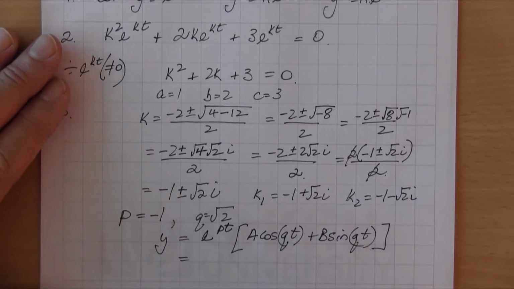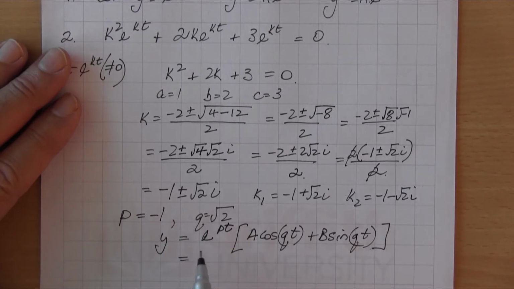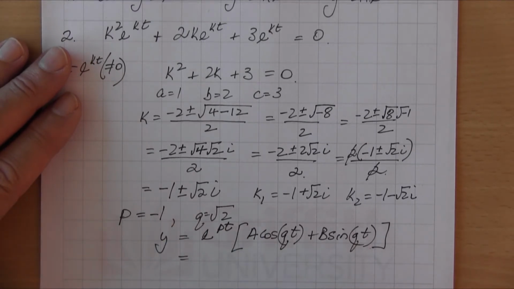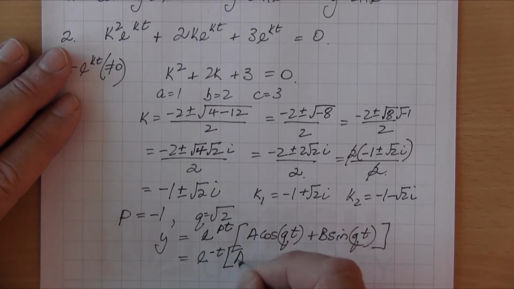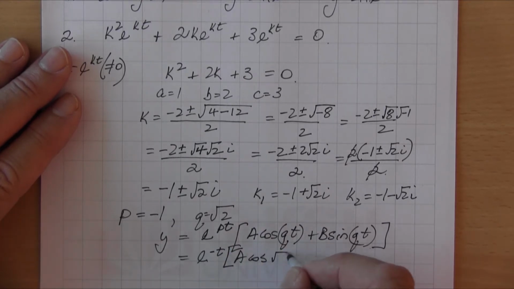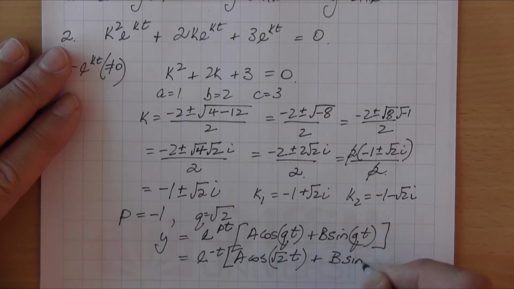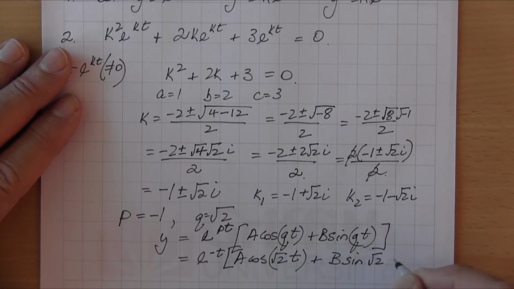That's the general form. We've got values for p and q we can substitute in there. So we've got e to the minus t, a cos, now q is root 2, so it'll be root 2t plus b sine root 2t.